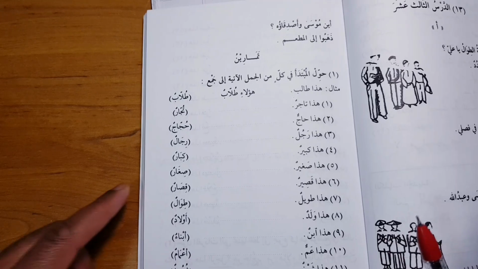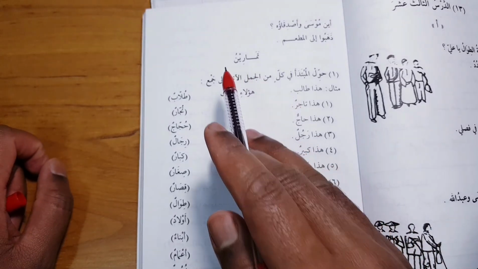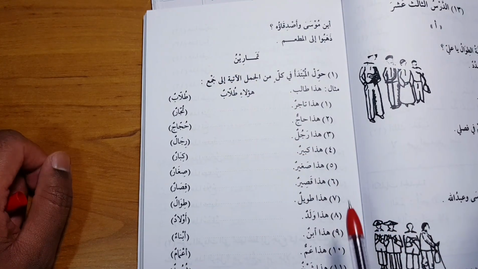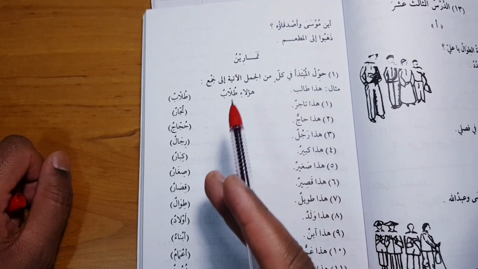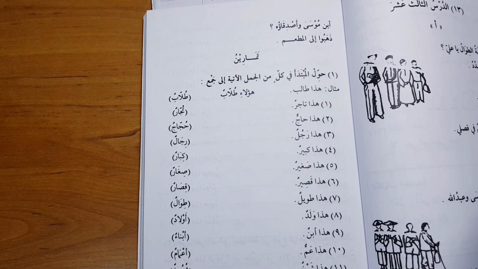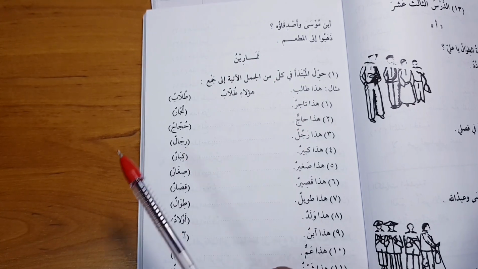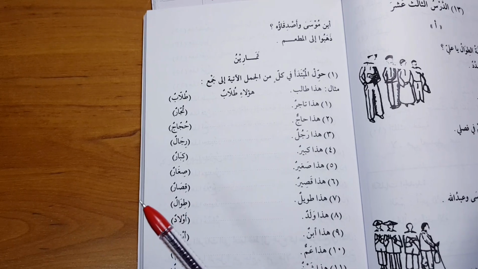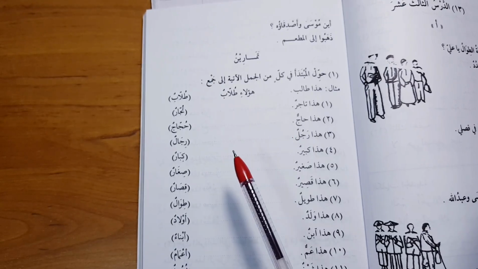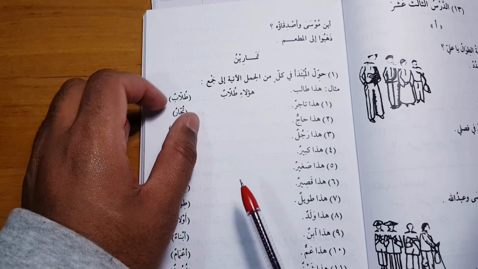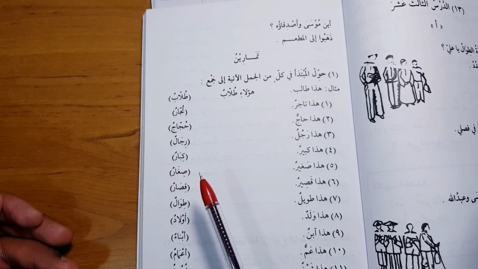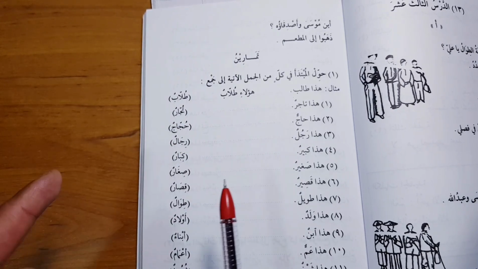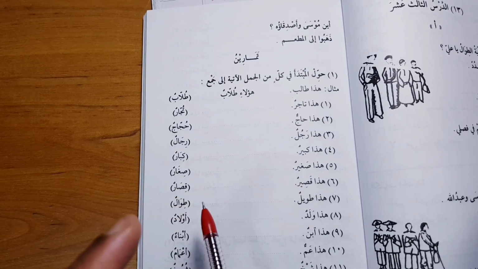Now we're going to set the homework. تمارين, exercises. The first piece of homework says حول المبتدأ في كل من الجمل الآتية إلى جمع. Transform or change the mubtada in all of the following sentences into plural. That means if the mubtada is going to be plural, the khabar, if it's single worded, and all of the khabar here are going to be single worded, is also going to be plural. That's because the mubtada and the khabar, they match in gender and number.